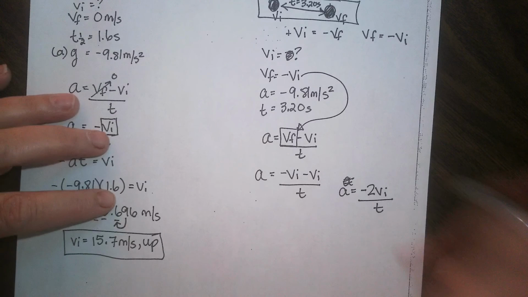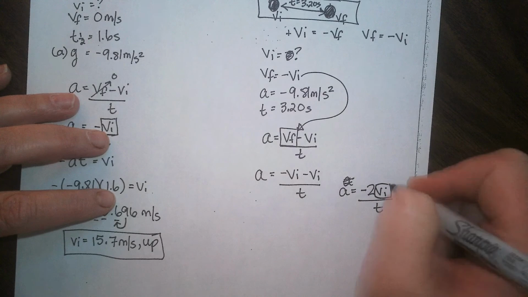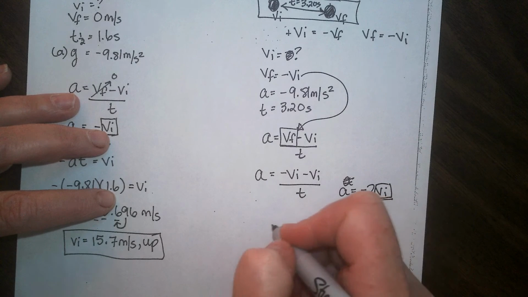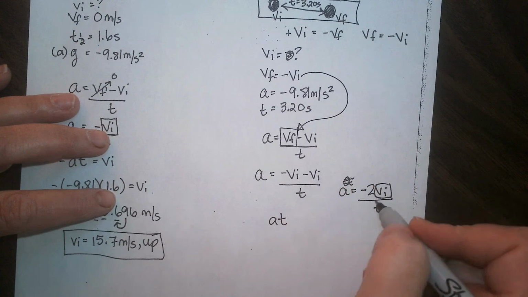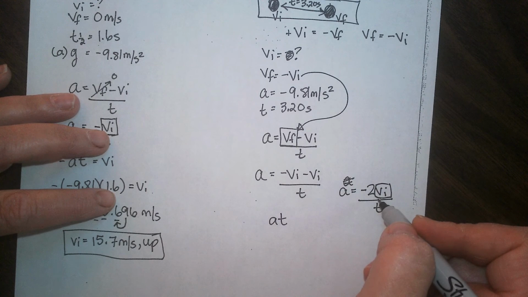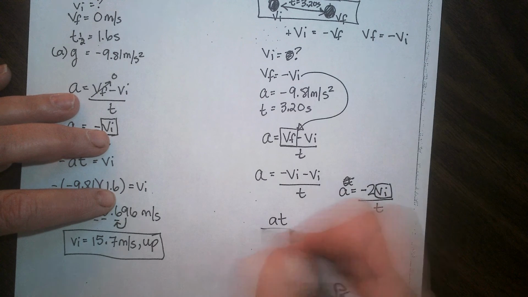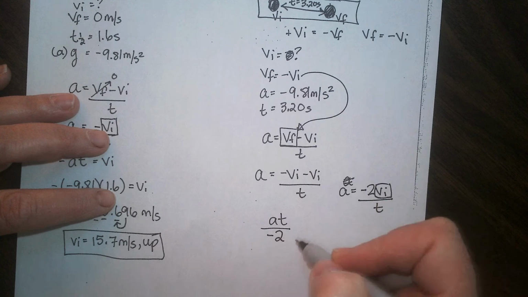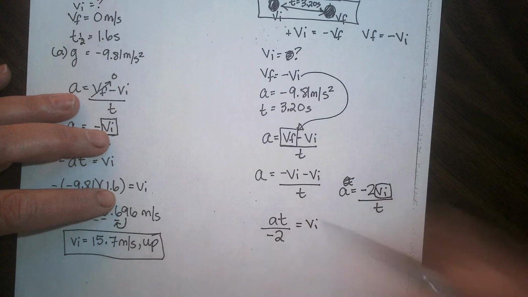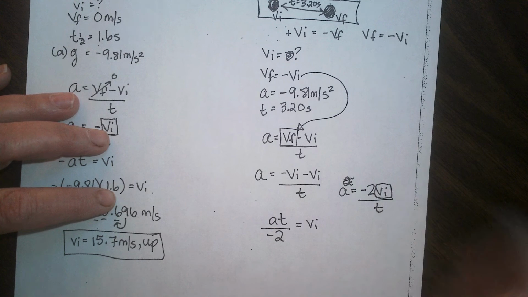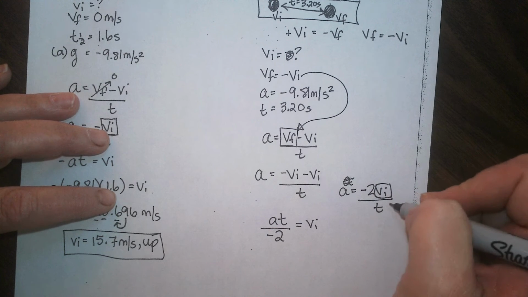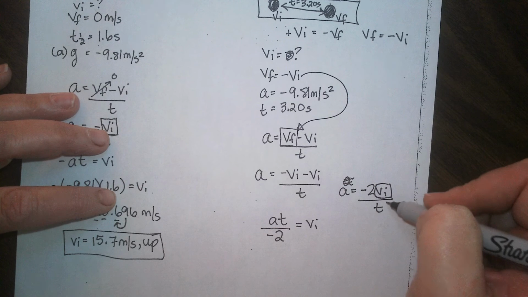Okay. Now I can solve for VI, and I would get AT. What do I do with my 2? Divide by 2. I'm going to bring the negative sign with it so that I leave my VI positive. That's all I've done. I've just grabbed that negative and brought it with it. Okay? So here, I'm just rearranging my formula. How do I move T out of the denominator?